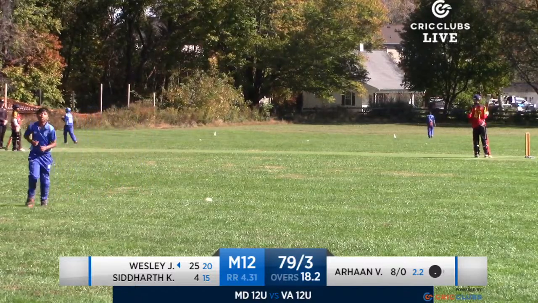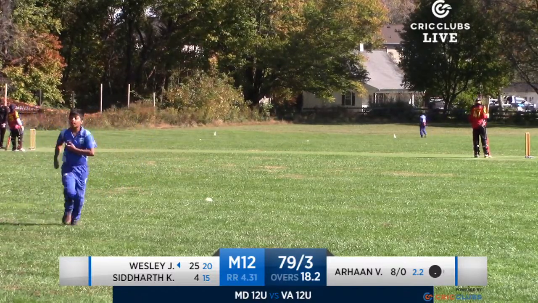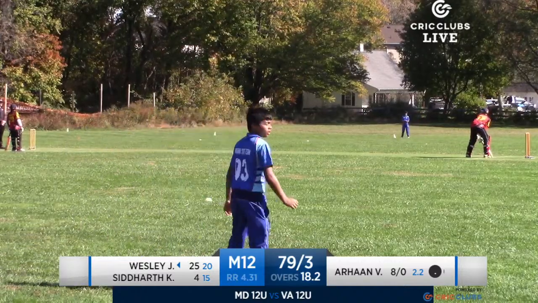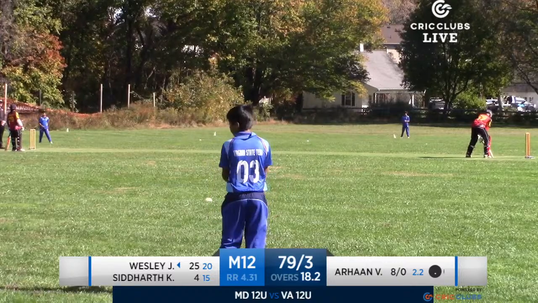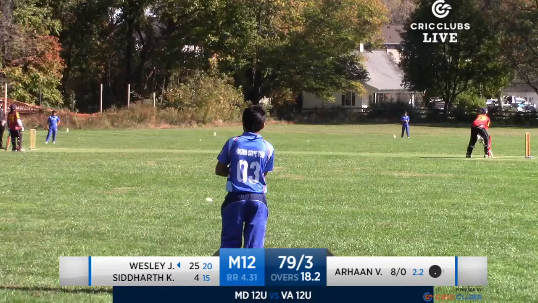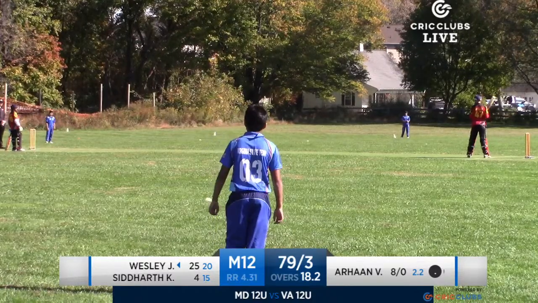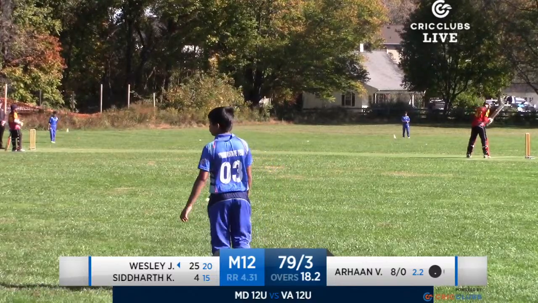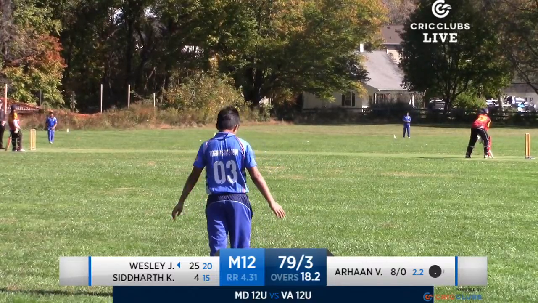Catches win matches. This is what this team is lacking today. It's been really sloppy since the first ball. Hoping to see better catching in the coming overs. Arhan steaming in again to Wesley. Wesley is looking very dangerous, 25 of 20.